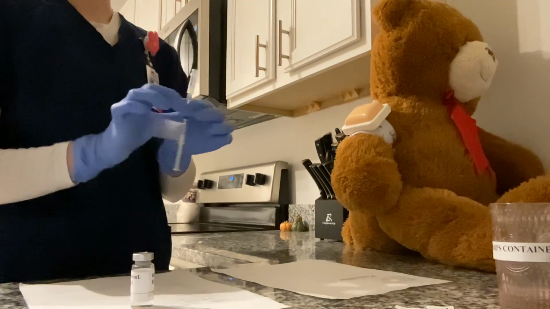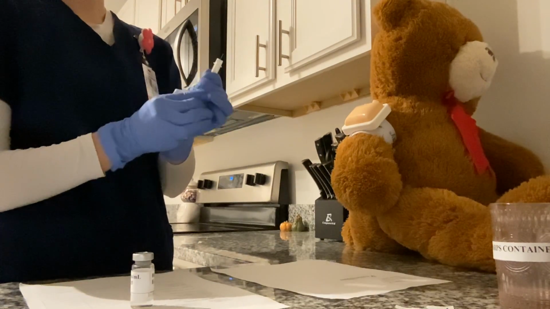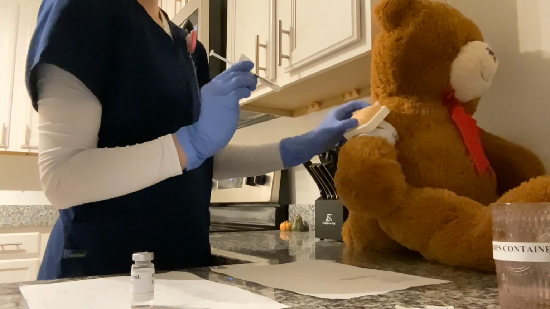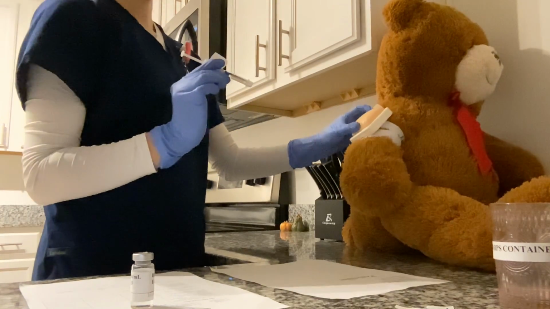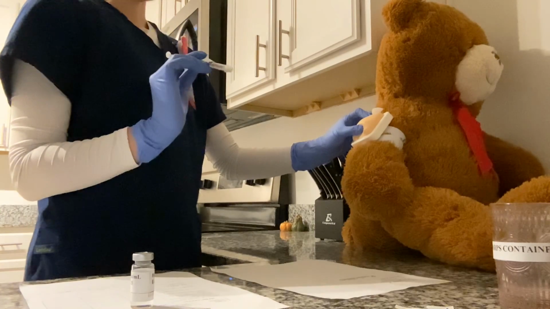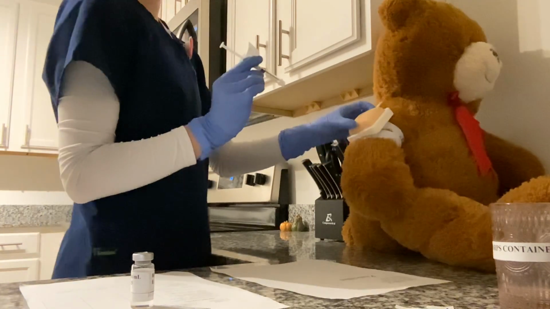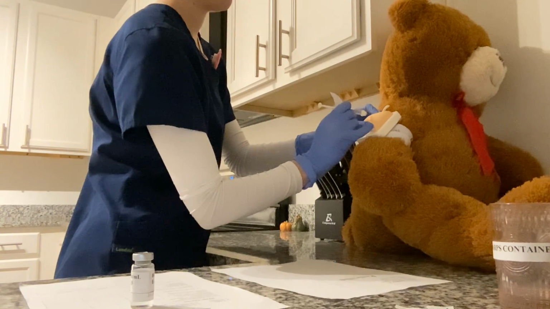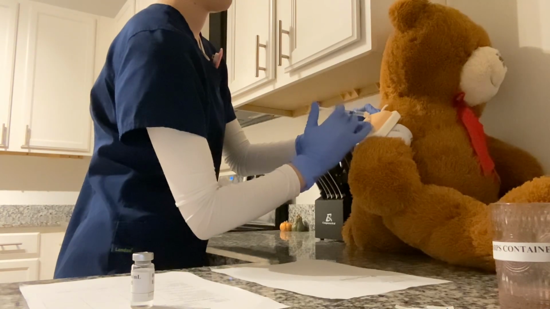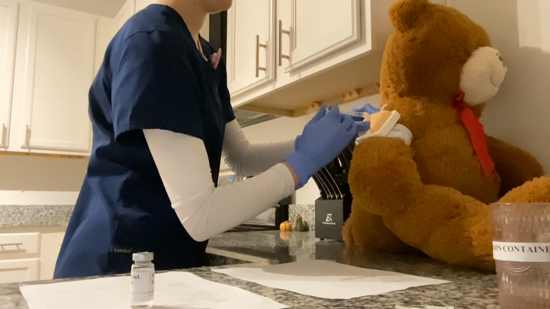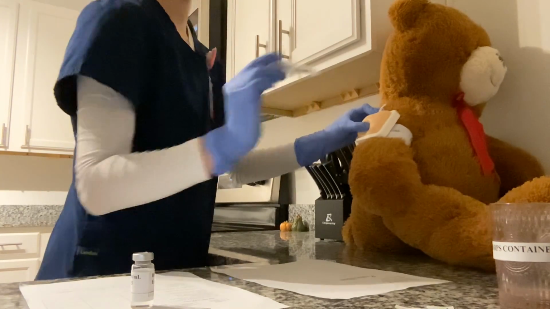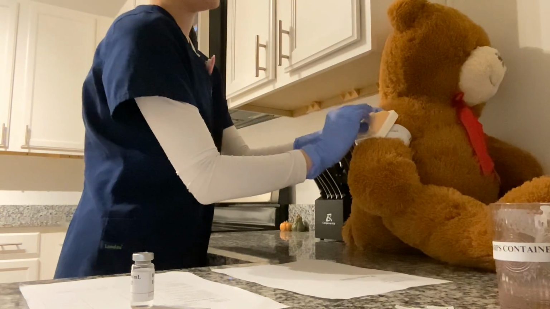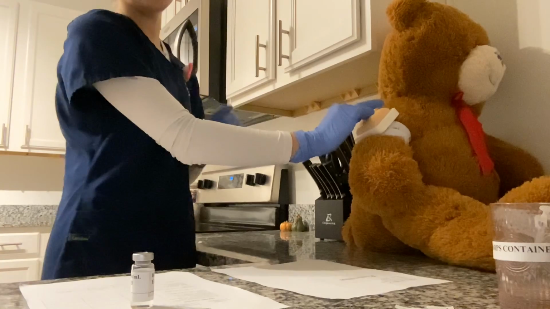Next, I'm going to take the medication. I'm going to pull back on the safety, hold it like a dart. And since this is subcutaneous, I'm going to pinch his tissue. Since I can pinch about an inch, then I will insert this needle at a 45-degree angle. I'm going to hold down on that pinch, take out the needle, put it straight into my sharps container, and I'm going to take this alcohol swab and gently press on it. I'm not going to massage, and I did not aspirate.